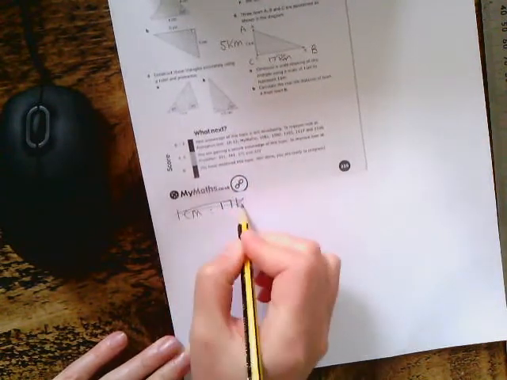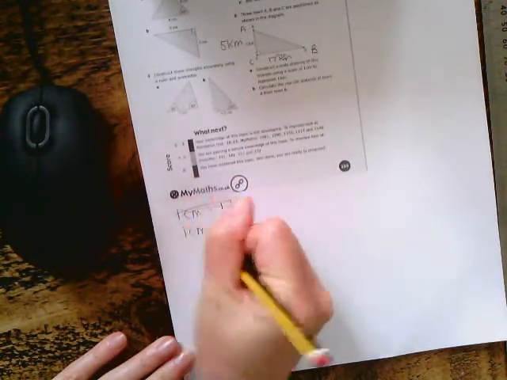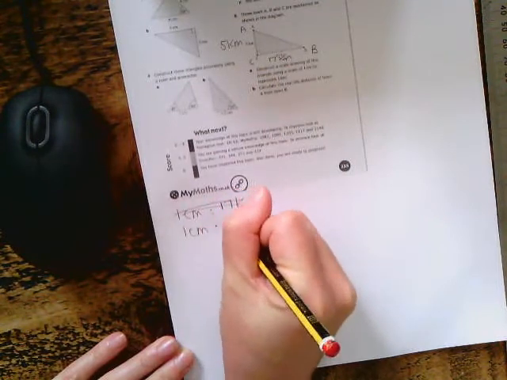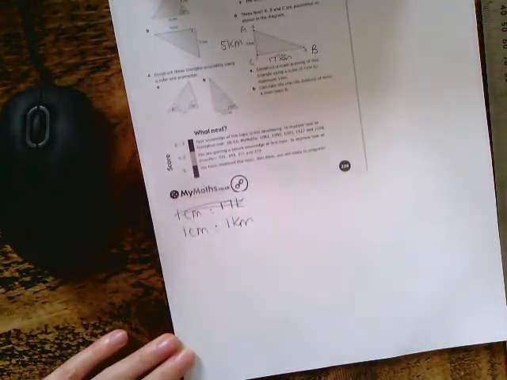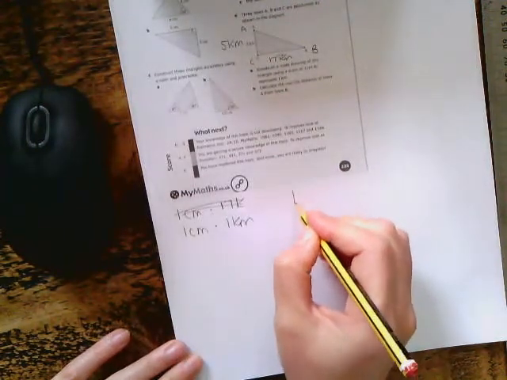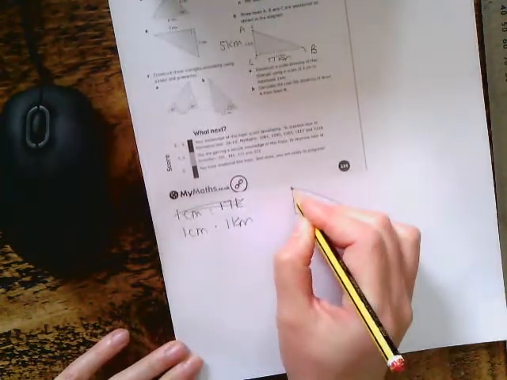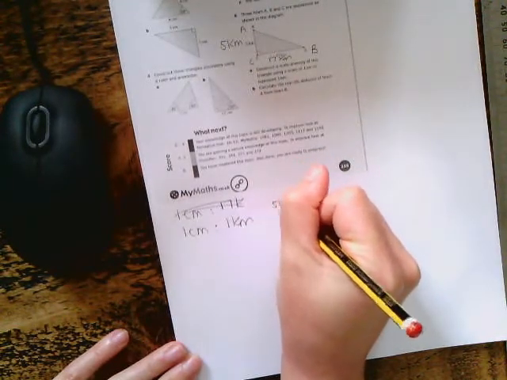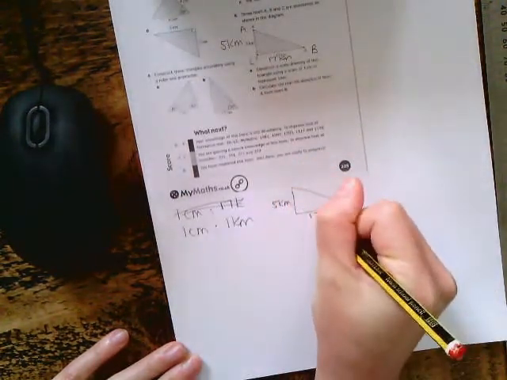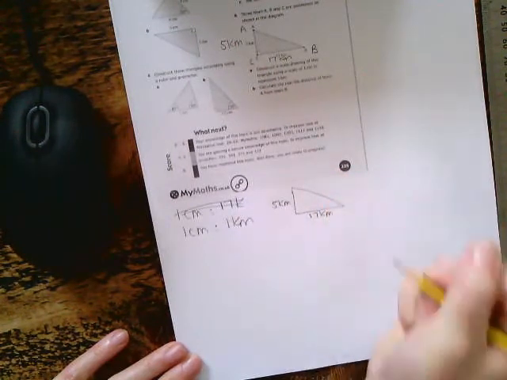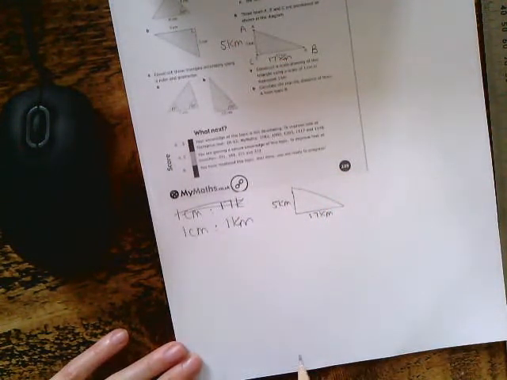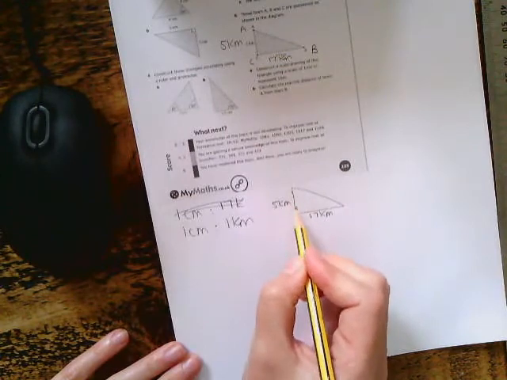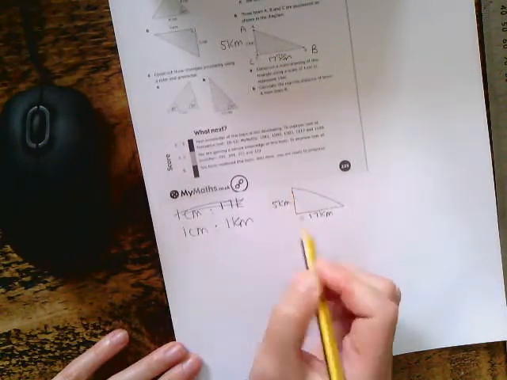I've got that wrong already. 1 centimetre is going to be 1 kilometre in real life. Okay. And if I just do a little sketch of our triangle down here, it told us this part here is going to be 5 kilometres in real life, and that's going to be 17 kilometres in real life.